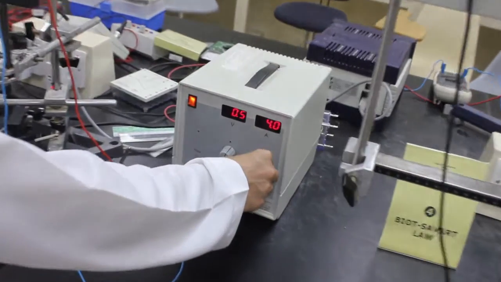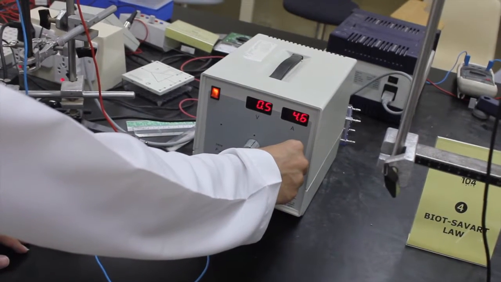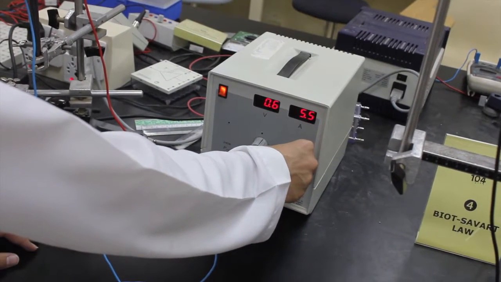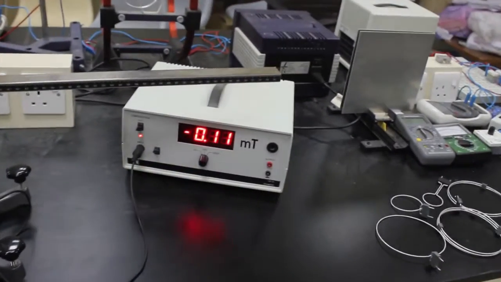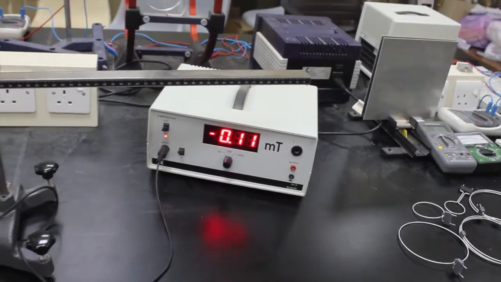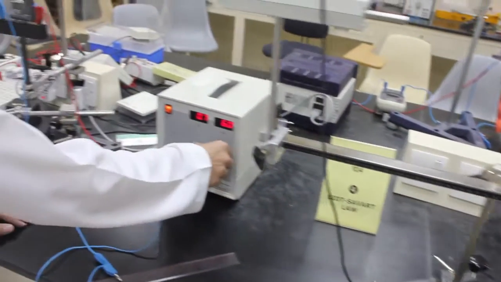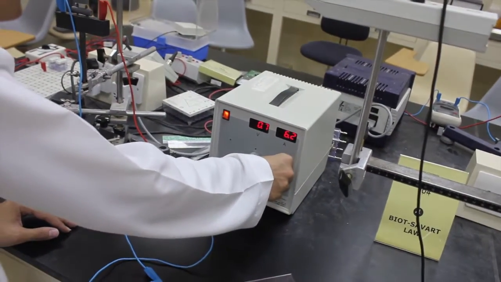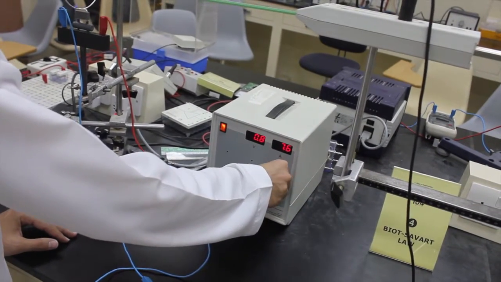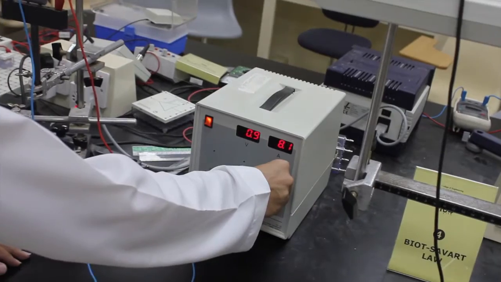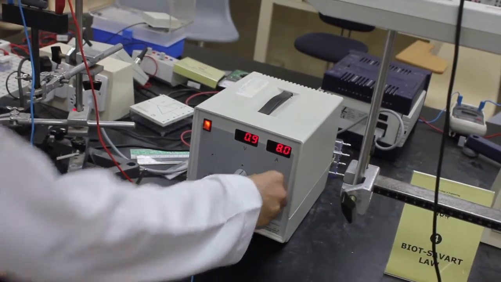Again increase the current to 6 ampere, the magnetic field will increase to 12. The last one, increase the current to 8 ampere, the magnetic field also increases.